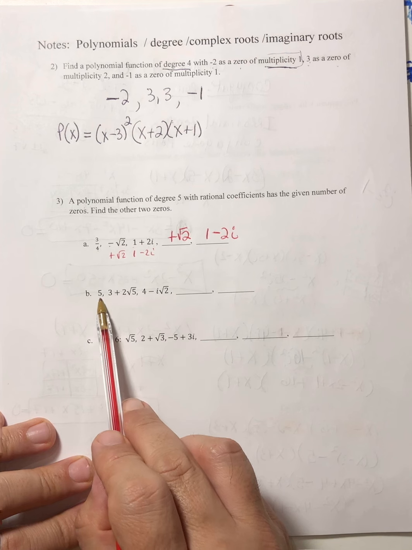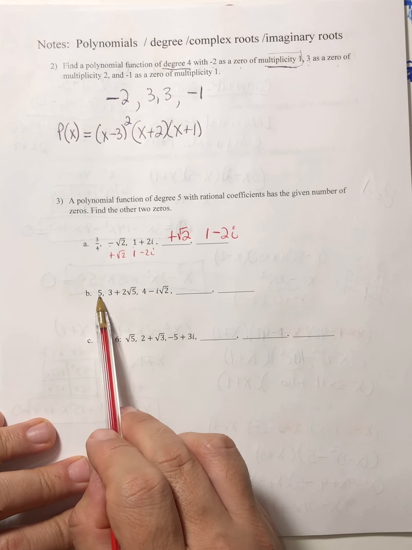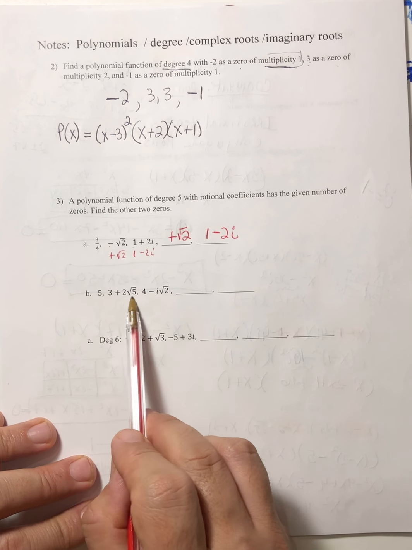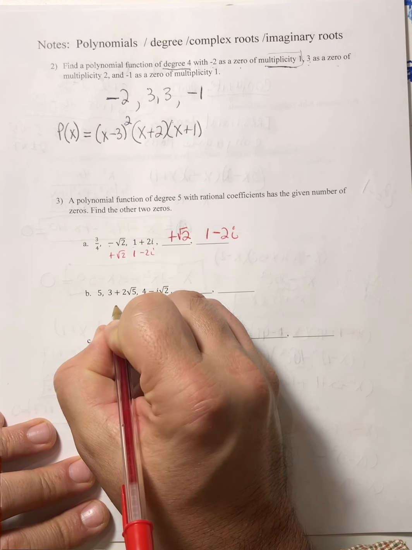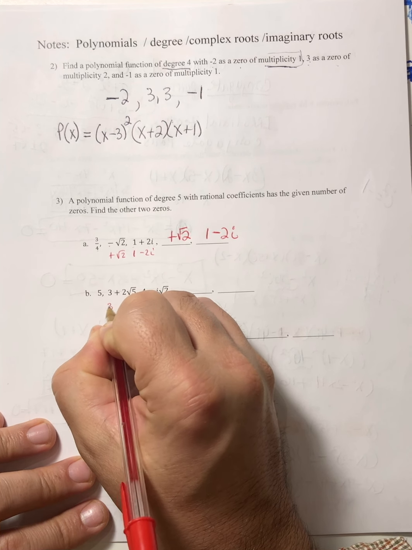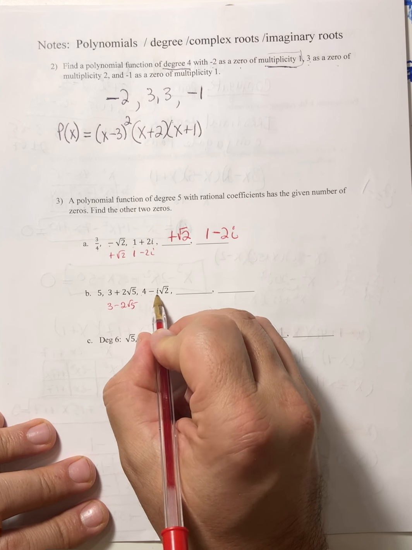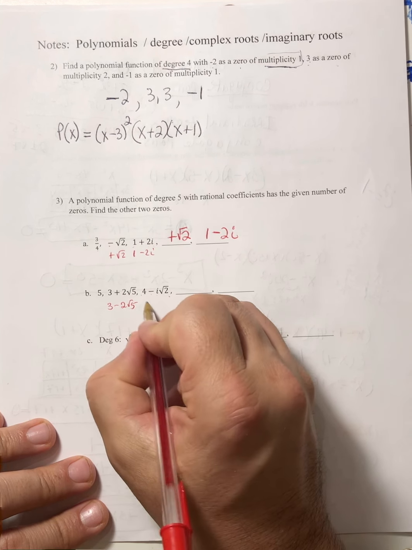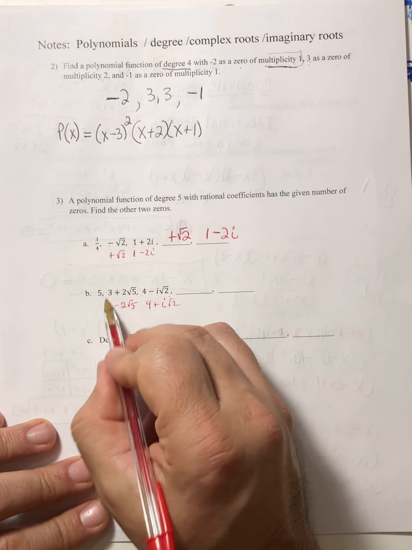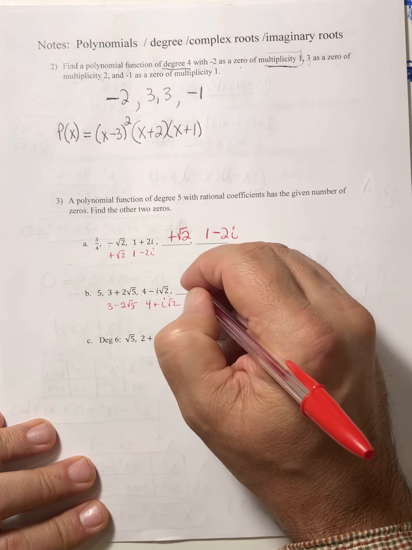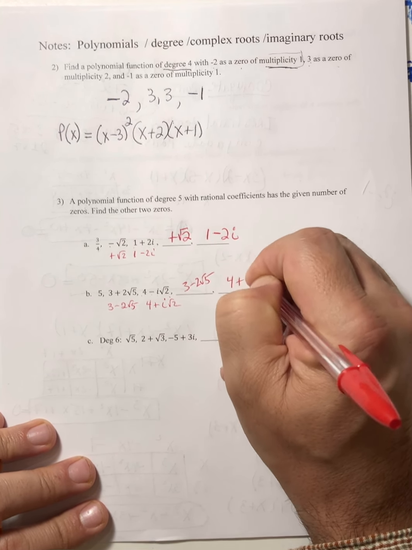All right, here we go. 5 is an integer value or a rational value, so nothing fancy. But here's your irrational. So if I see 3 plus radical 2, what else am I supposed to see? That's right, 3 minus 2 radical 5. And if I see 4 minus i radical 2, what else am I supposed to see? That's right, 4 plus i radical 2. Those are your conjugate pairs. So 3 minus 2 radical 5, and then 4 plus i radical 2.